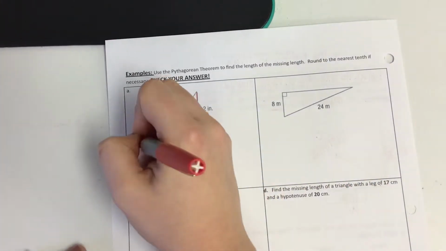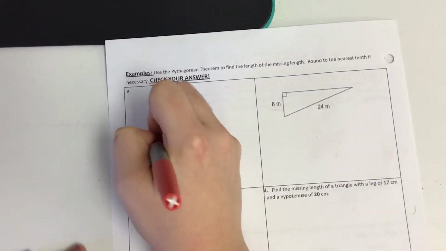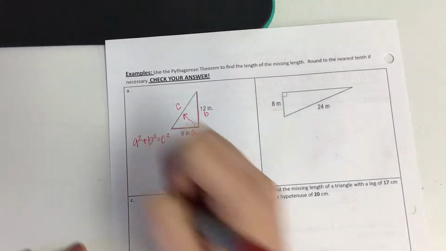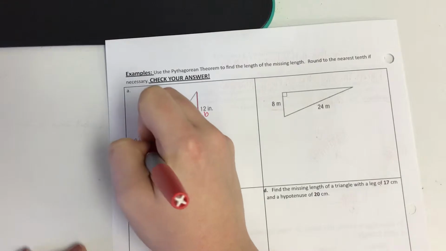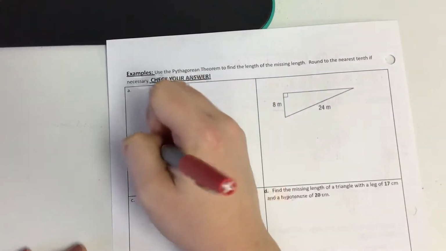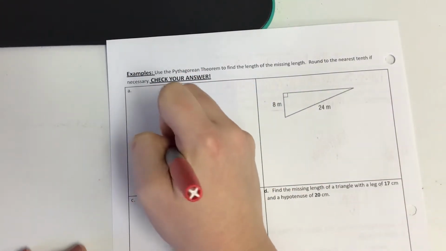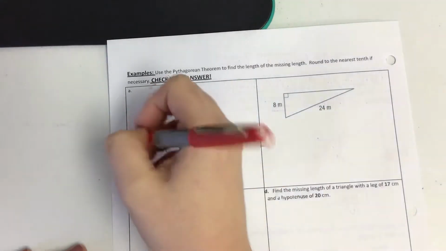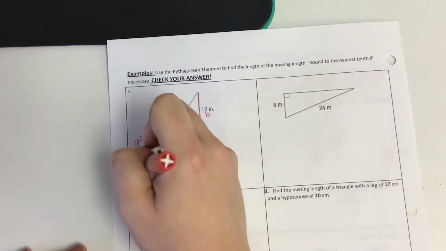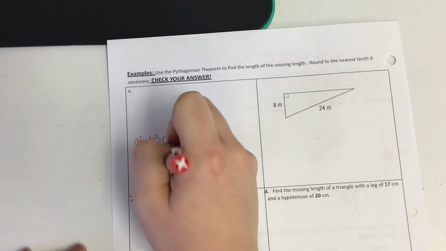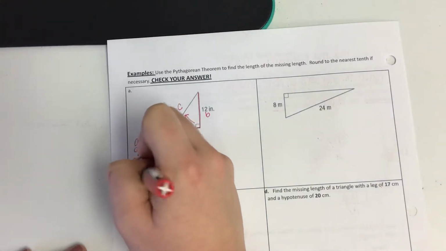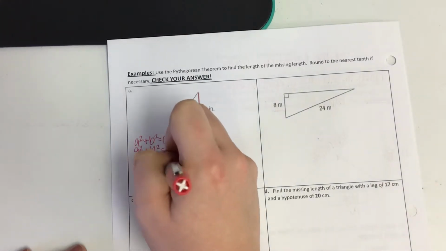So we're going to start with our formula, a squared plus b squared equals c squared, and we're going to fill in our numbers. 9 is a, so we're going to have 9 squared, plus b is 12, so we have 12 squared, equals c squared. 9 squared is 81, plus 12 squared is 144. Again, it's going to equal c squared. 81 plus 144 is 225, equals c squared.